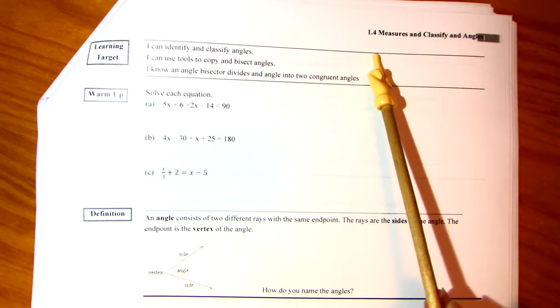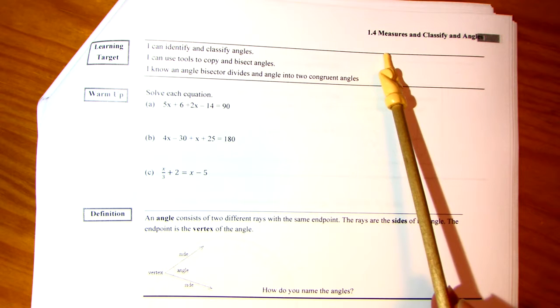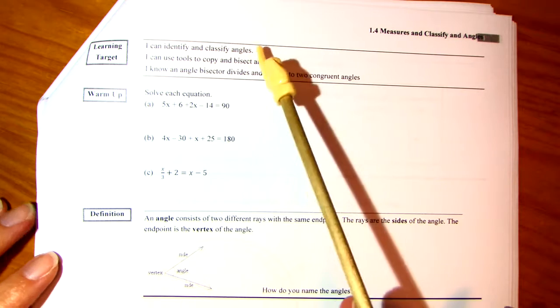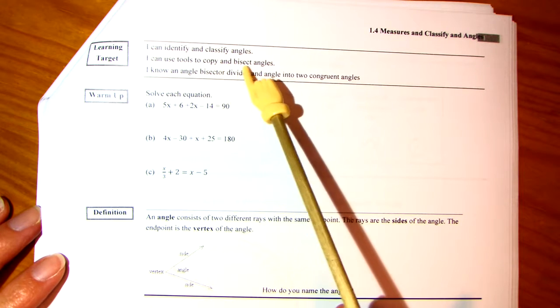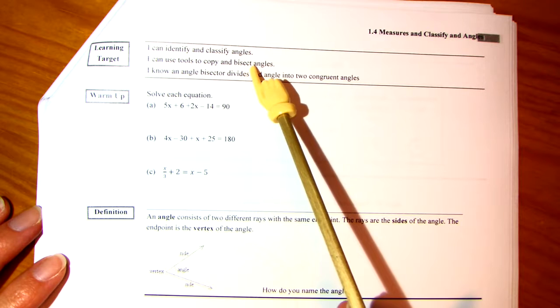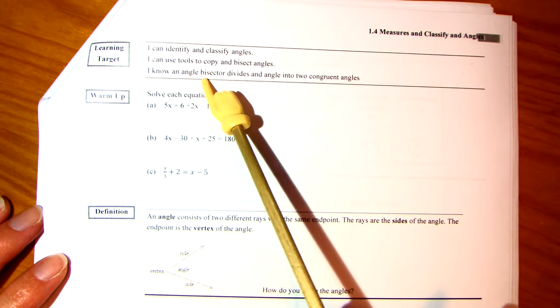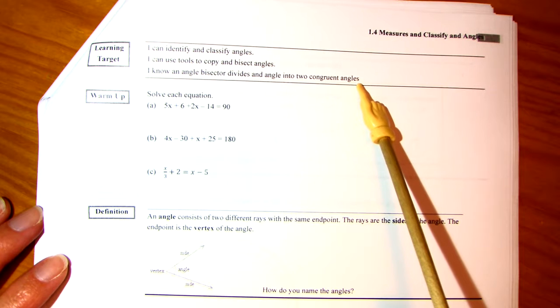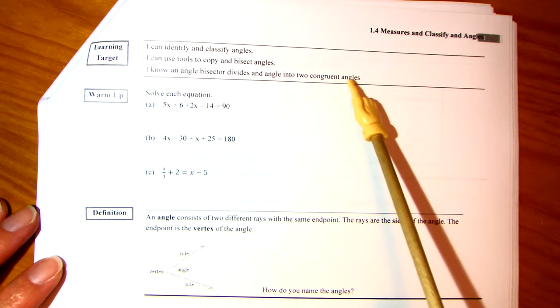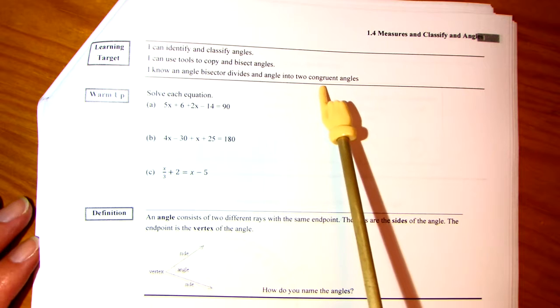Hello Geometry, welcome to 1.4, Measures and Classifying Angles. So our learning targets: I can identify and classify angles. I can use tools to copy and bisect, meaning cut in half, the angles. And I know an angle bisector divides an angle into two congruent angles, which gives them two congruent or equal measures. Not congruent measures: congruent angles, equal measures.